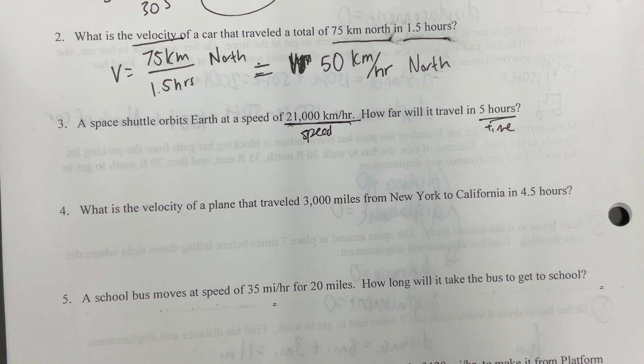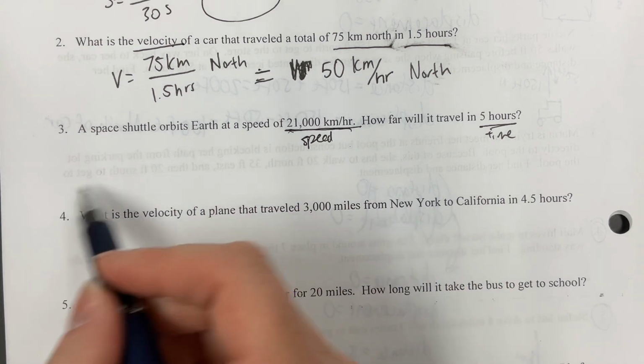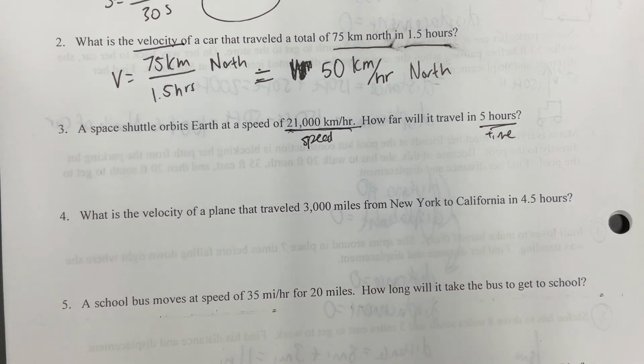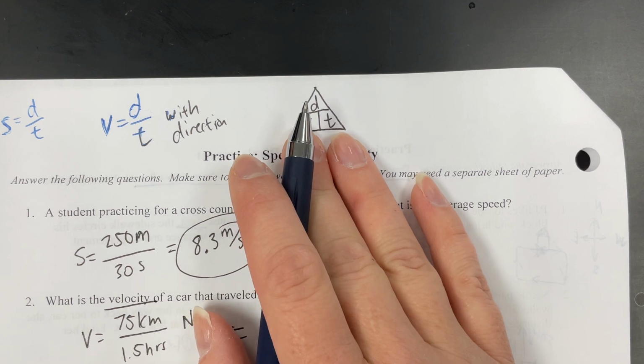So you have options here. If you're good with algebra, what you can do is you can plug in the right stuff in the right places and solve that equation. I'll show you how to do it that way. If you're not good with algebra, that's where this triangle comes in that might help you out. I'm going to show you guys both ways on this, and then you can decide what works for you.